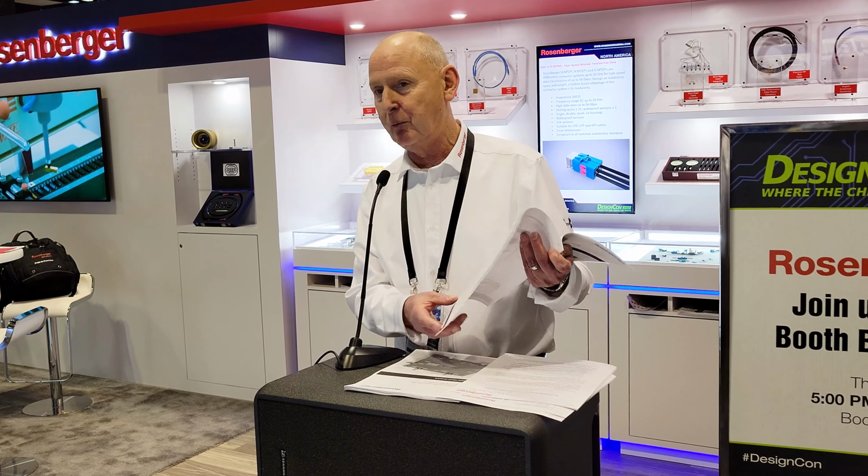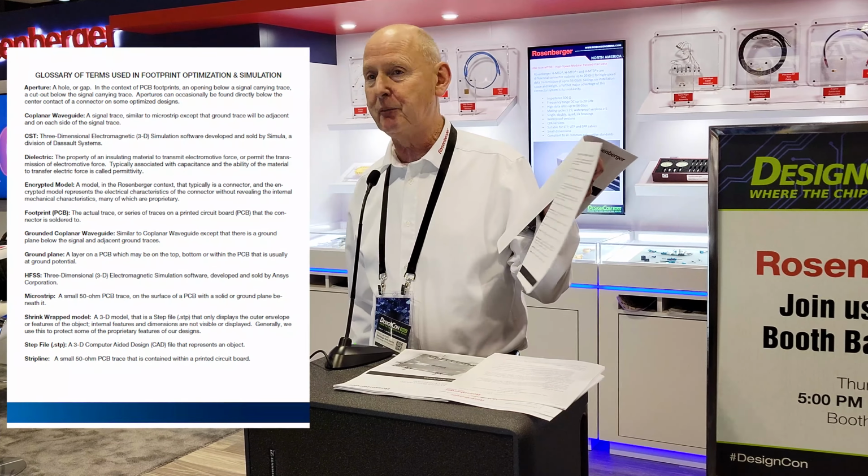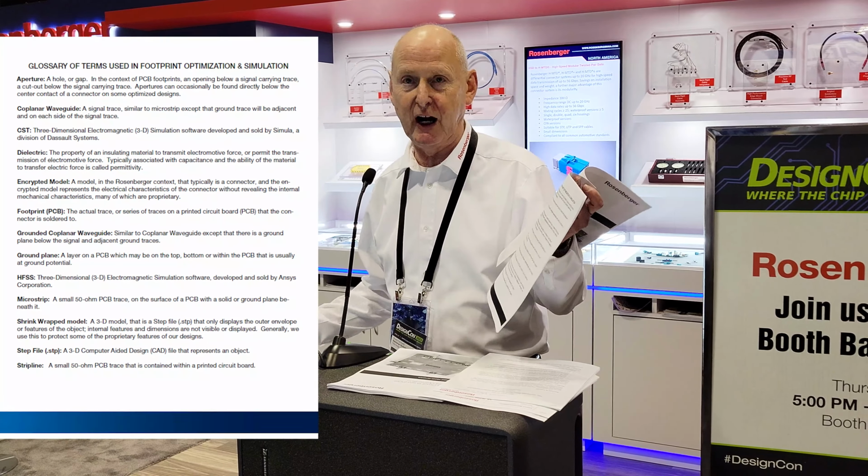Lastly, I'd like to discuss and outline what type of information we need from our customer so a good footprint optimization can be realized. Also, in this application note, and this is also on our website, the rosenbergerna.com website, there's a glossary of terms used in footprint optimization: grounded, coplanar, waveguide, aperture, etc.